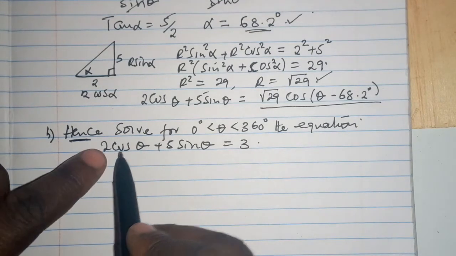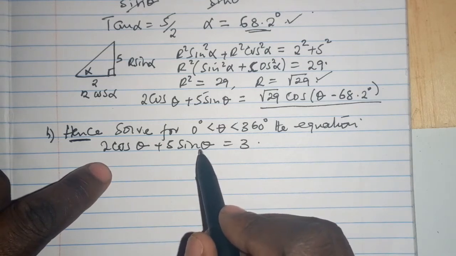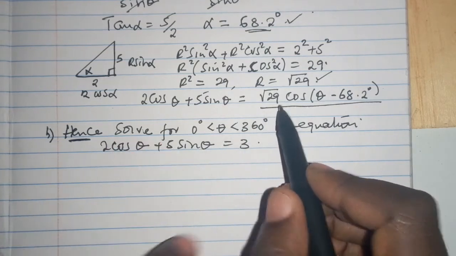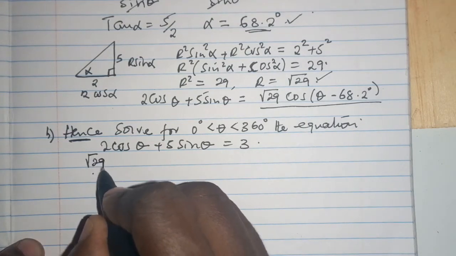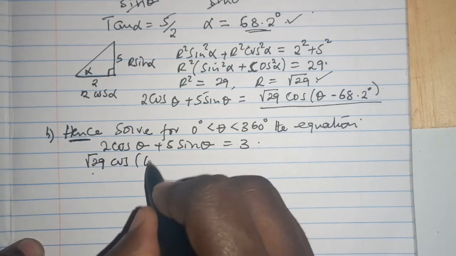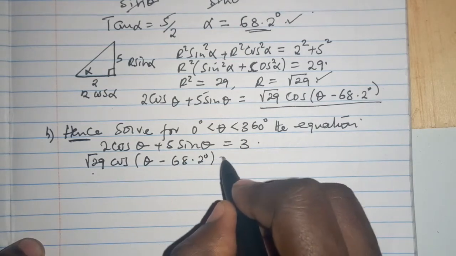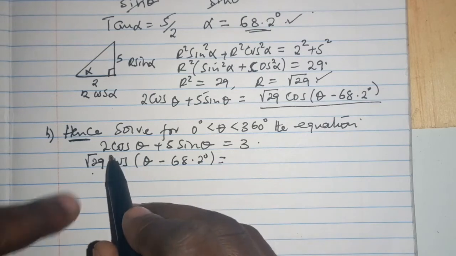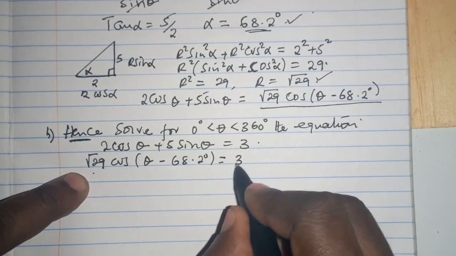We know 2 cos theta plus 5 sin theta to be equal to root 29 cosine of theta minus 68.2 degrees. So this has been written in terms of this. Now this is what is equal to 3.